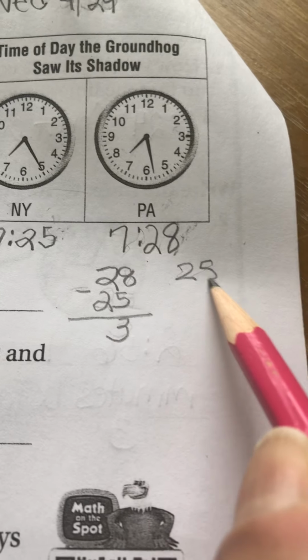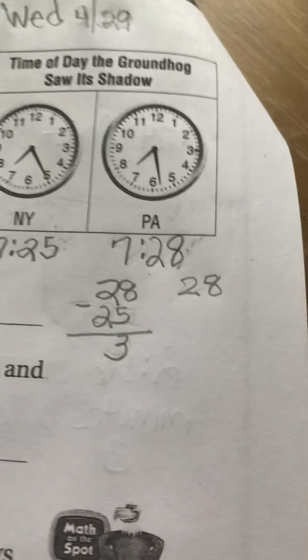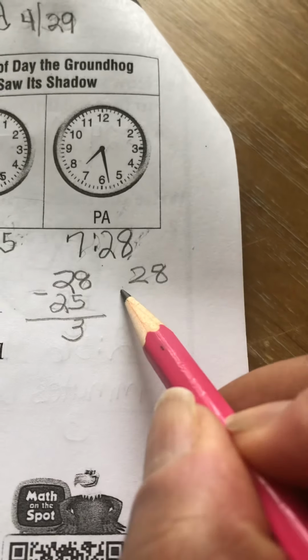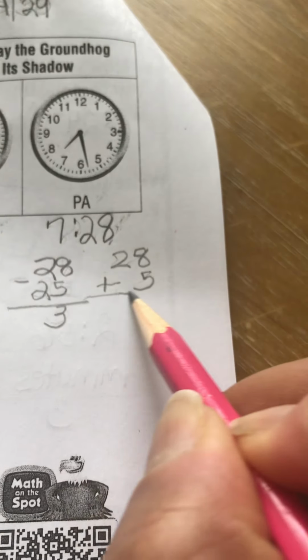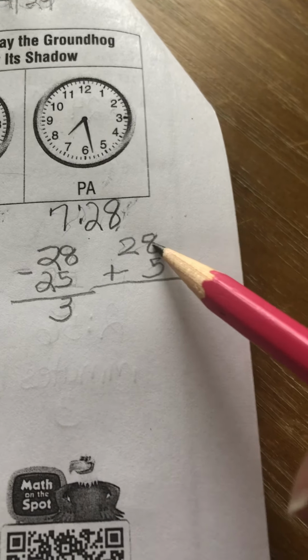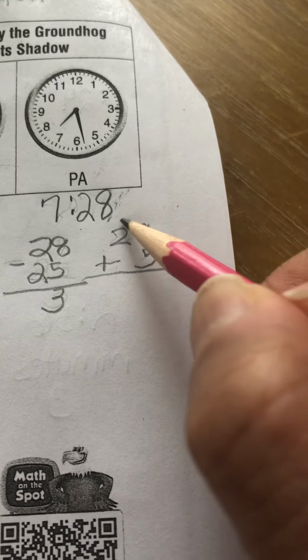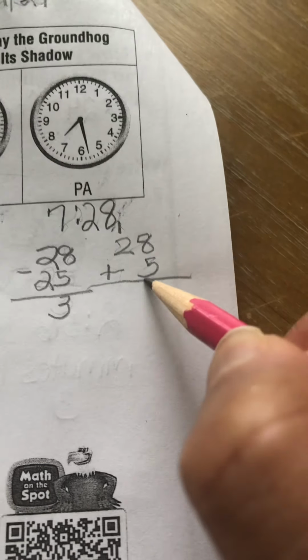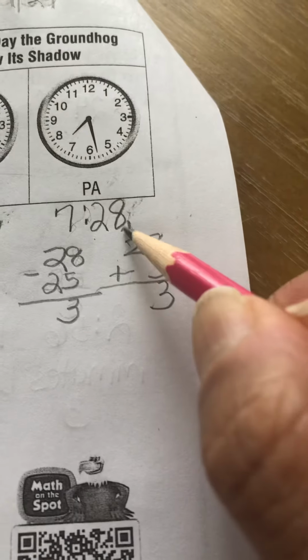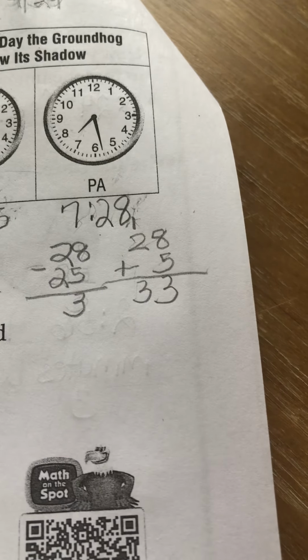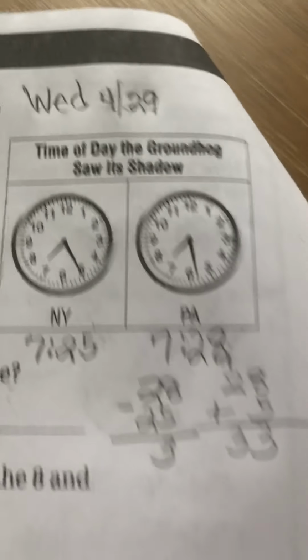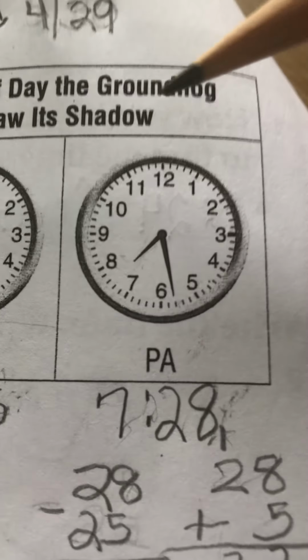Here's 28 minutes after the 7, and I'm going to add 5, not subtract. I'm going to add 5 minutes on to the 28 minutes. So 8 plus 5 is what? 13. Carry the 1, bring down the 3, and then 1 plus 2 is 3. So how many minutes later is that? 33. Now, I can show you that on the clock as well.